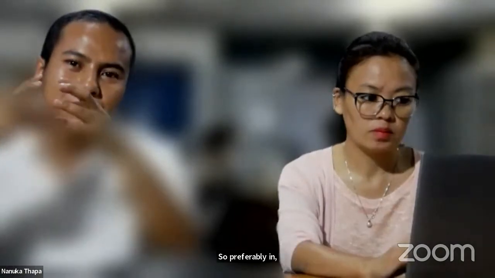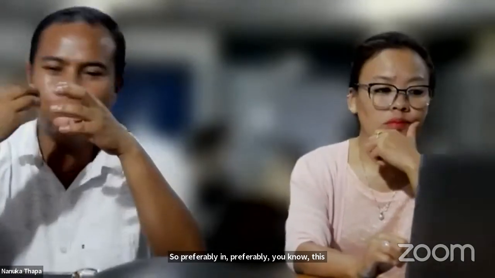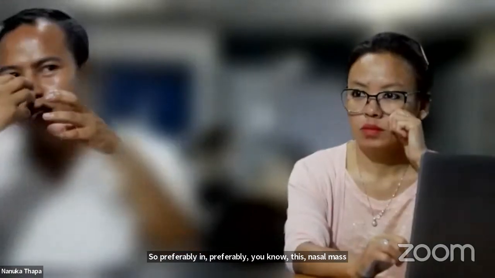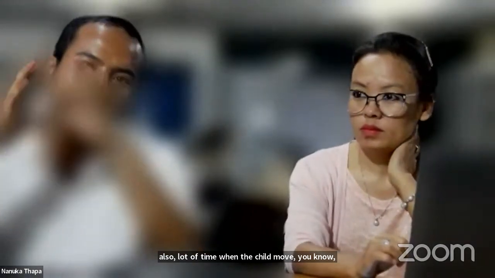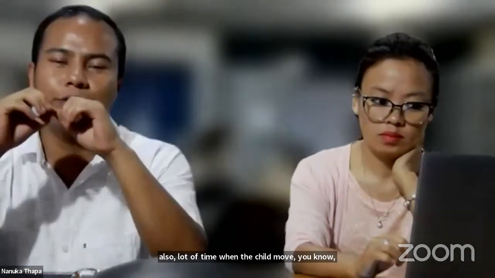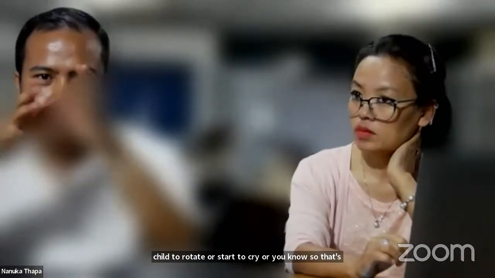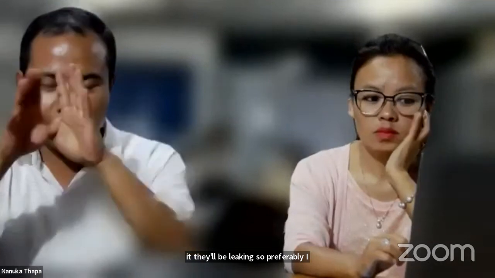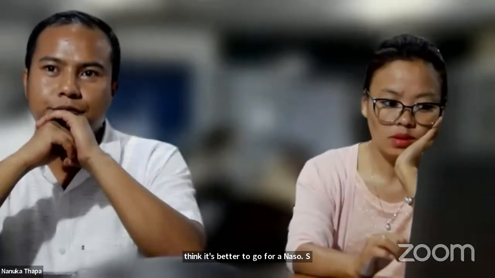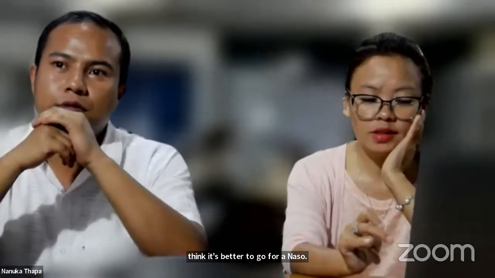With this nasal mask also, a lot of times when the child moves, with positioning of the child, when the child rotates or starts to cry, that's why there will be leaking. So preferably, I think it's better to go for a nasal cannula. Okay, so I think you got your answers.